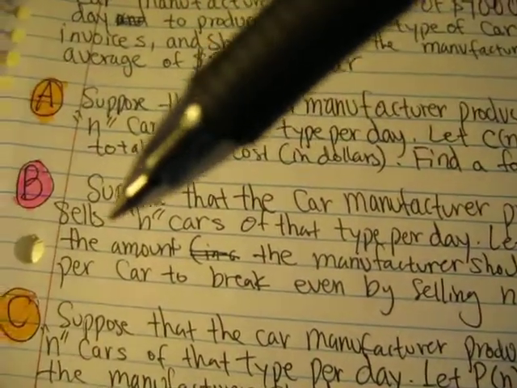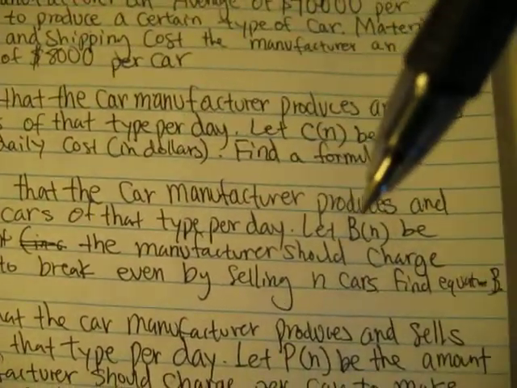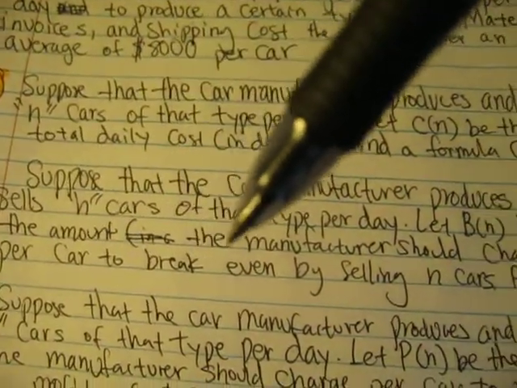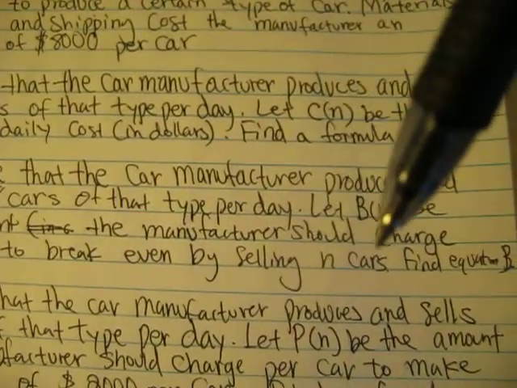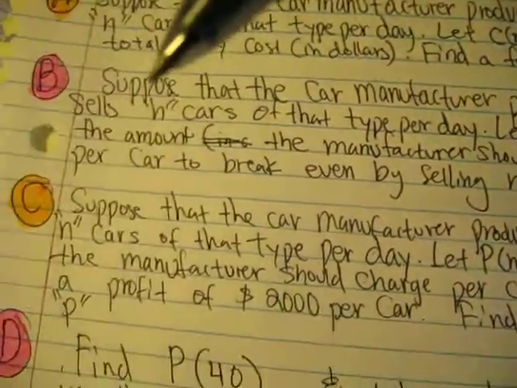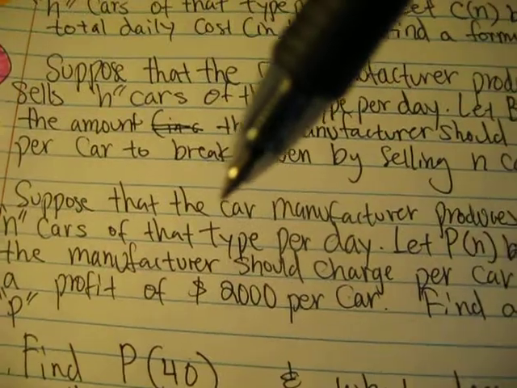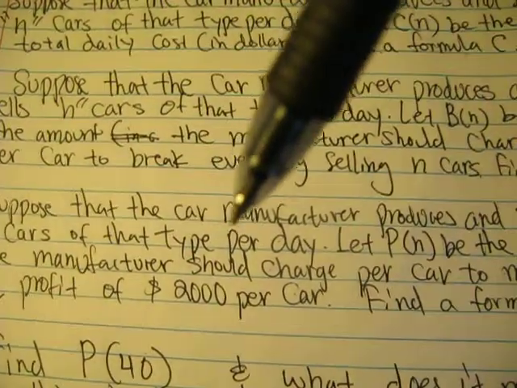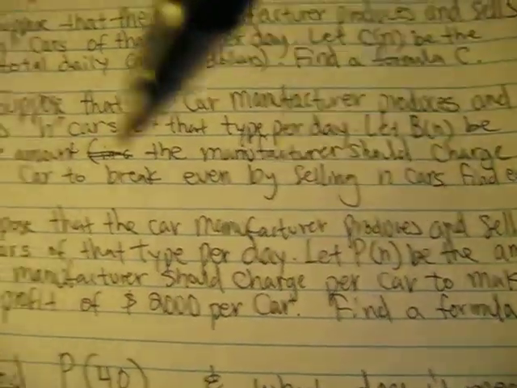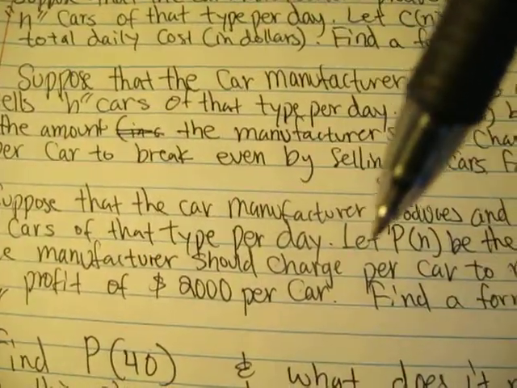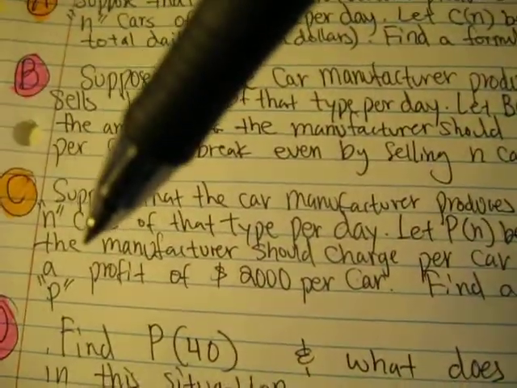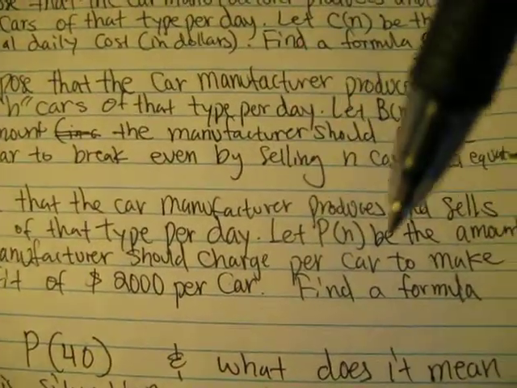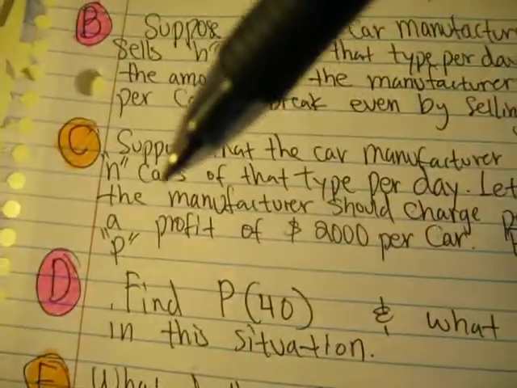Let Bn be the amount the manufacturer should charge per car to break even by selling n cars. Find equation B. And C, let Pn be the amount the manufacturer should charge per car to make a profit of $2,000 per car. Find the formula of P.